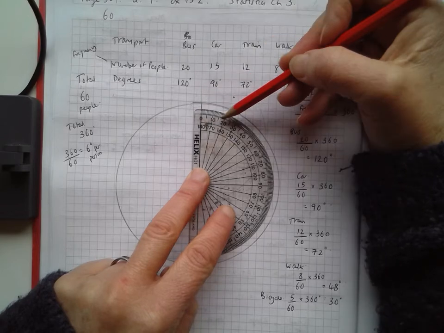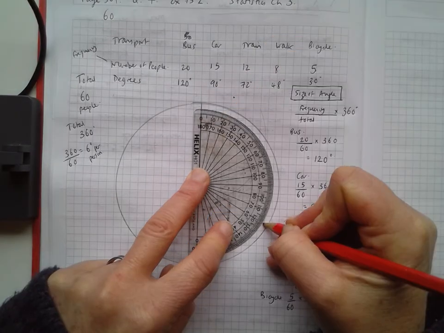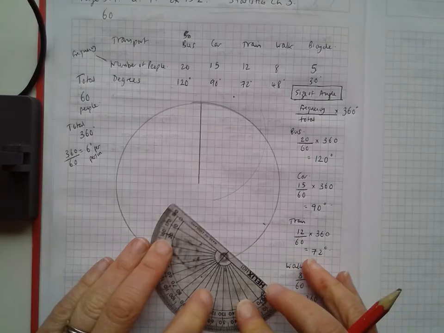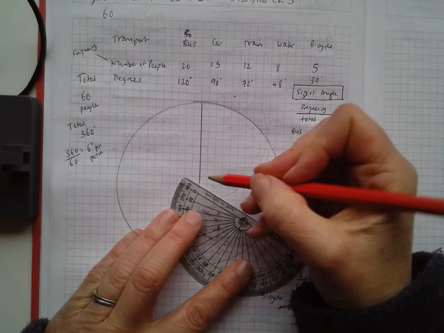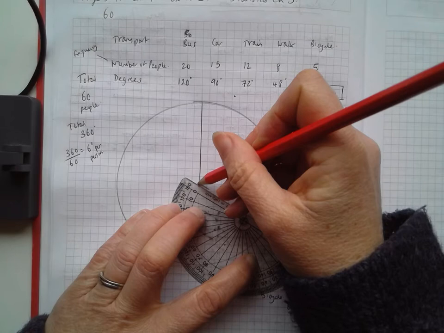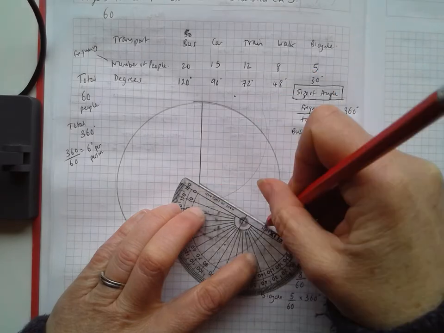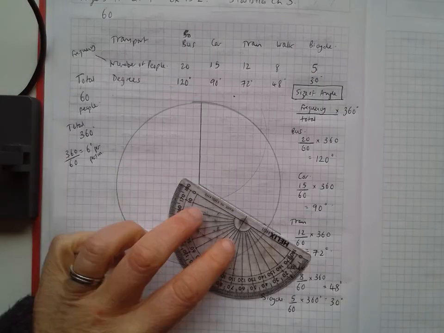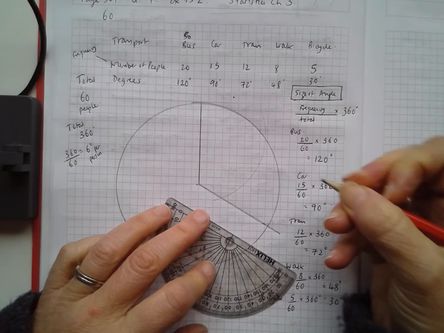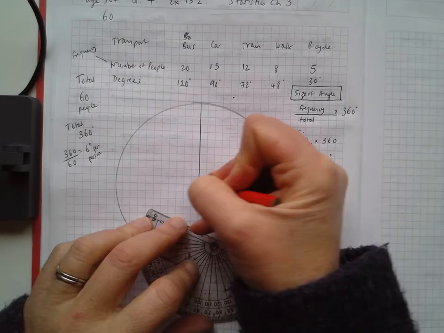There's 120. I'm going to join those two together. Okay, so there I've joined my center to my edge, and that is 120 degrees. And straight away I'm going to label that bus.